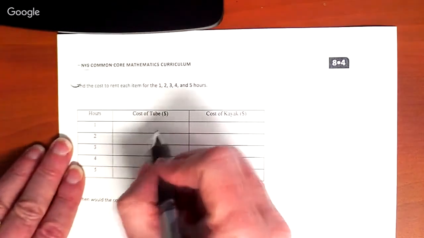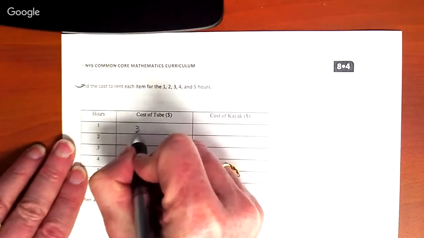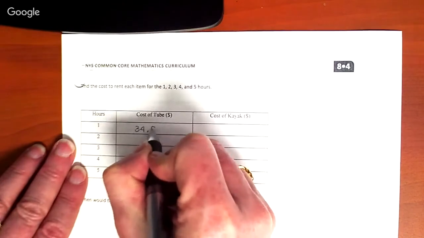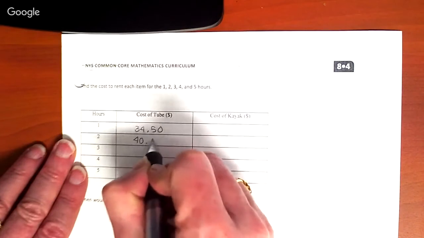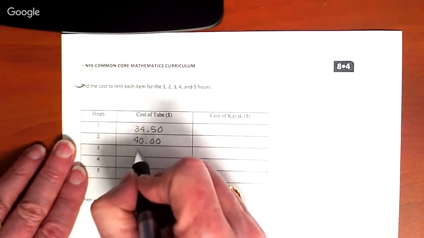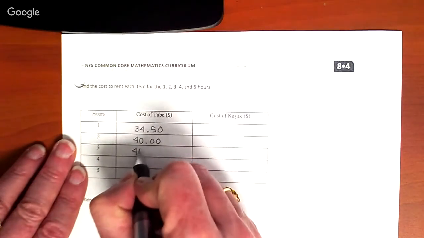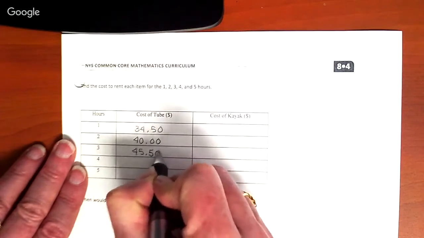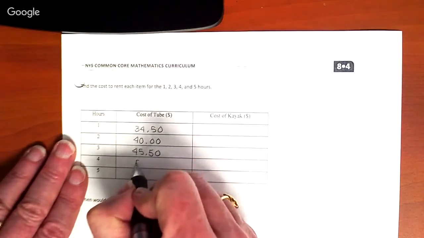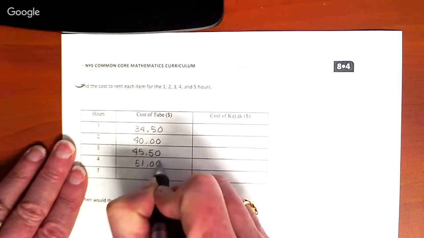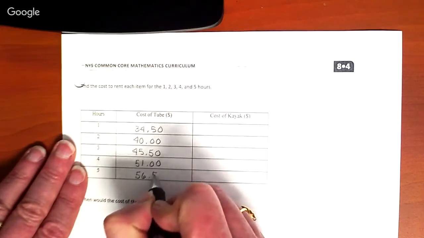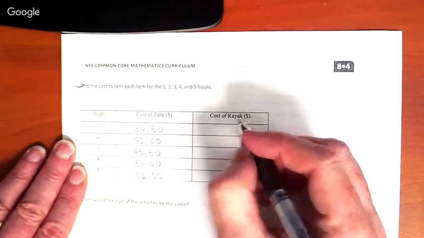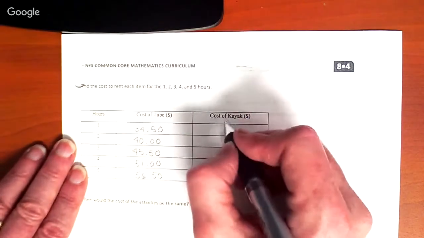So for the cost of tubing, we would have $34.50 for 1 hour, 40, 45, and again, you would show work for all of these, 51, and 56.50.